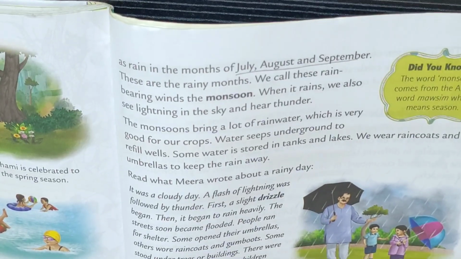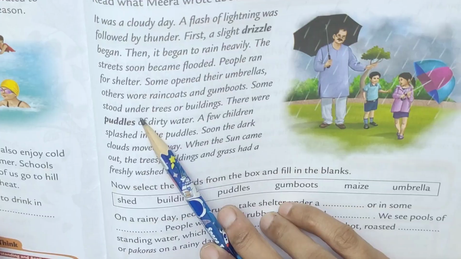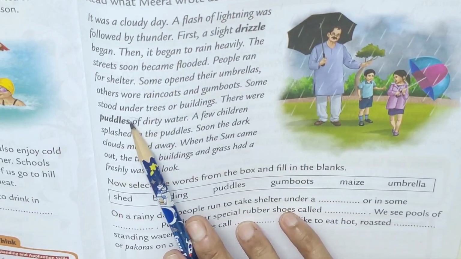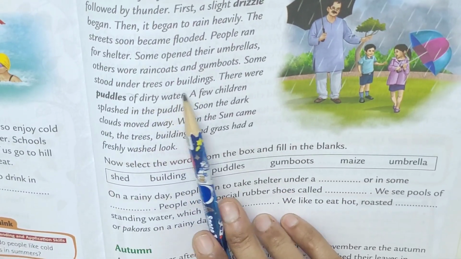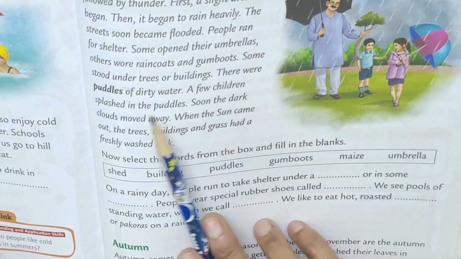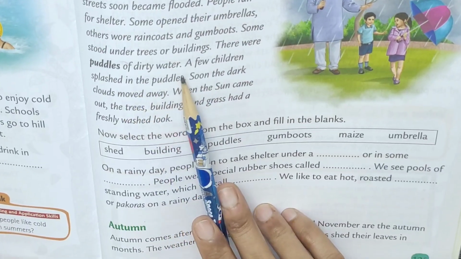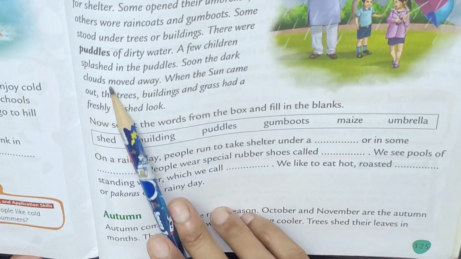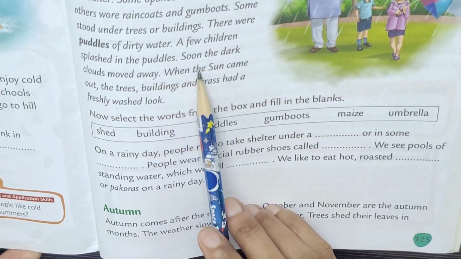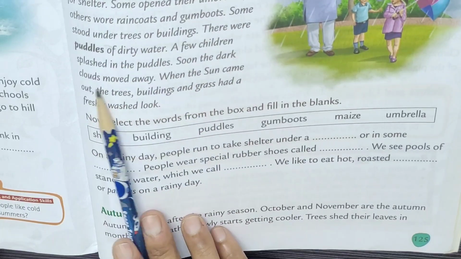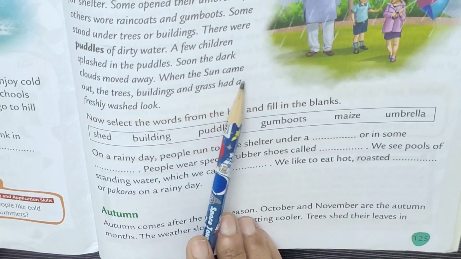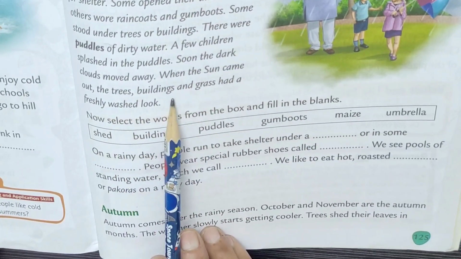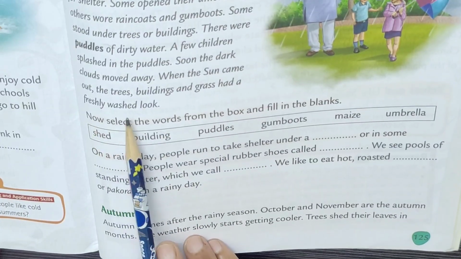Some stood under trees or buildings. There were puddles of dirty water. A few children splashed in the puddles. Soon the dark clouds moved away. When the sun came out, the trees, buildings, and grass had a freshly washed look.